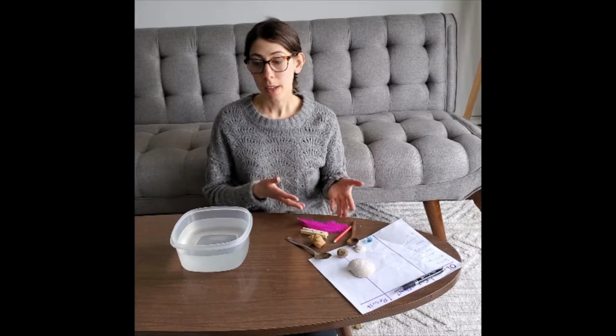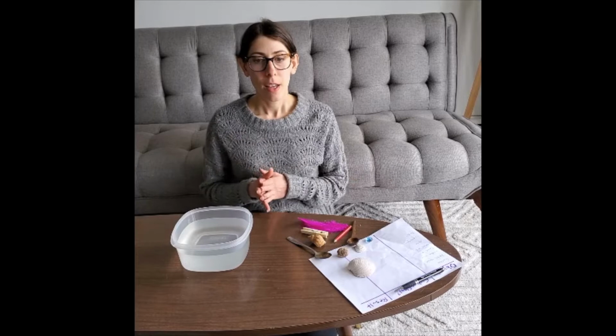Today we're going to do a STEAM activity that requires very few materials called sink or float. You're going to take household items, put them in water, and you guessed it, see if they sink or float. It's a great way to talk about some physics concepts with your kids and also a good way to practice creating a hypothesis and testing it through experiment.